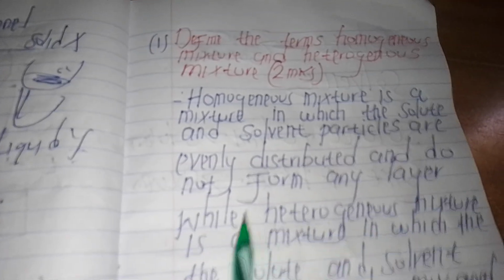For example, if you take water in a tin like this or a beaker, then you take salt and you combine salt with water. Then you put it inside air. After putting it inside air, you will not see any layer. That solution will be uniform. You will not see any layer at all. Are we together there?